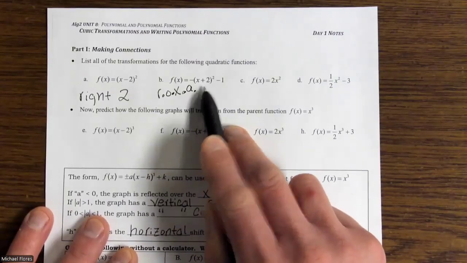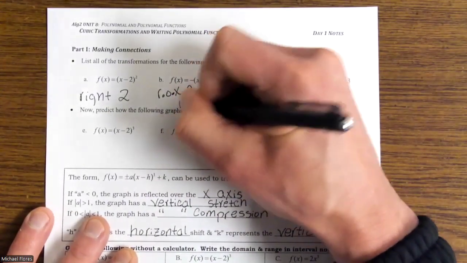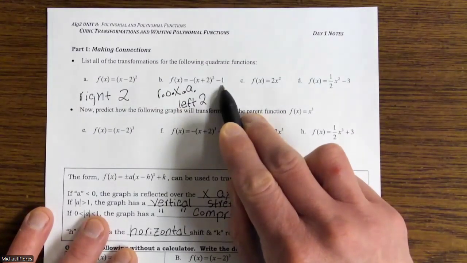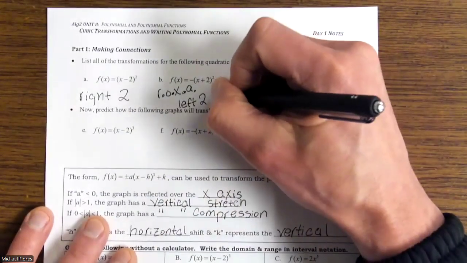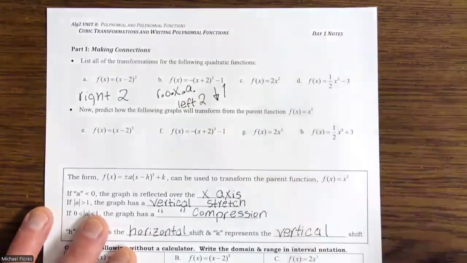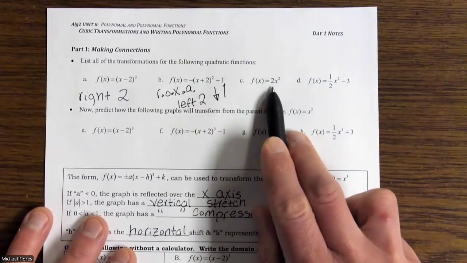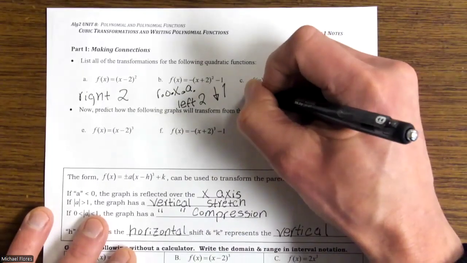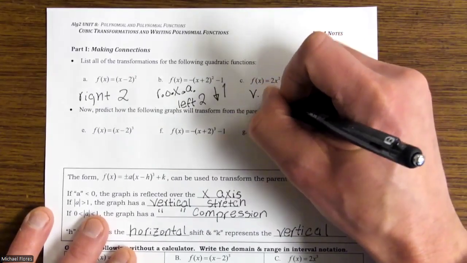Here inside the parentheses, that plus 2 means our graph is going to shift left 2. And that minus 1 to the right of the parentheses means our graph is also going to go, I'm running out of space here, down 1. Here, that 2 right in front of the x squared is a vertical stretch of 2.